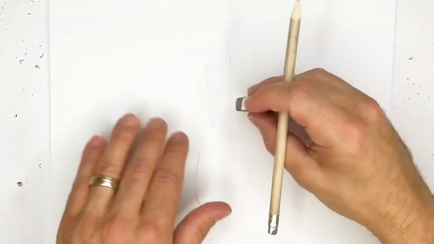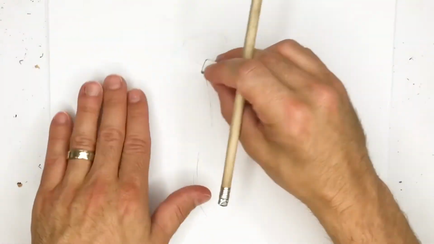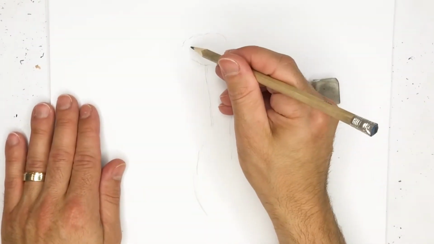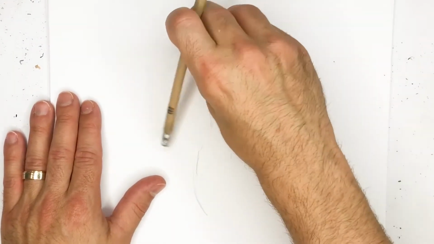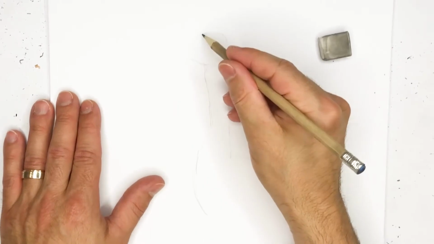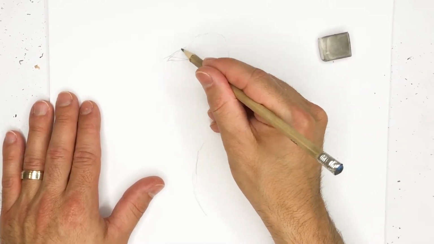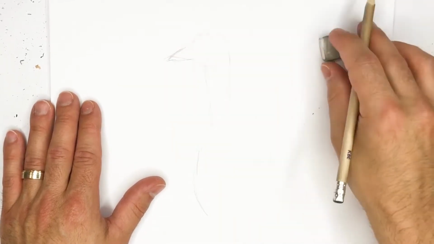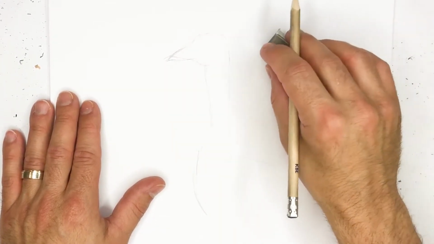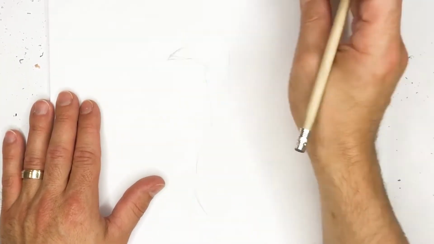Once you have your outline, you can really just reevaluate. If you made the beak a little too big, you can certainly fix that up as well. I think this protrudes a little much, so we'll just go down and get the beak just over here, and we'll go from there. Let's see if we can make this look a little bit better.